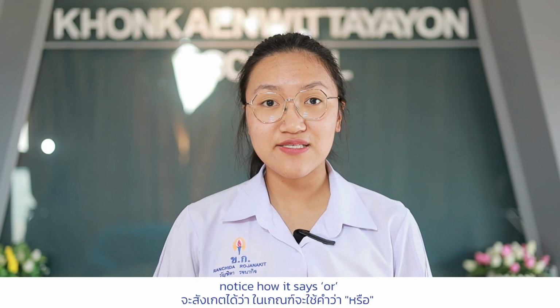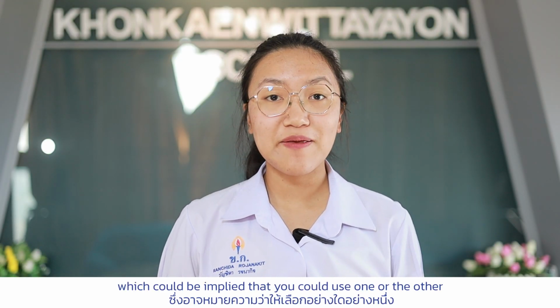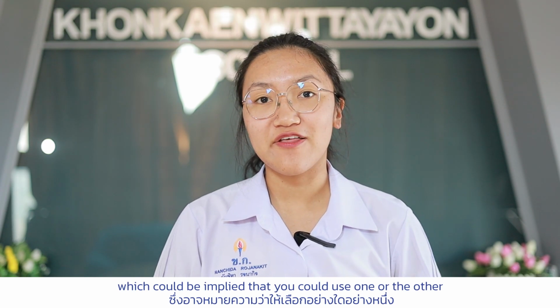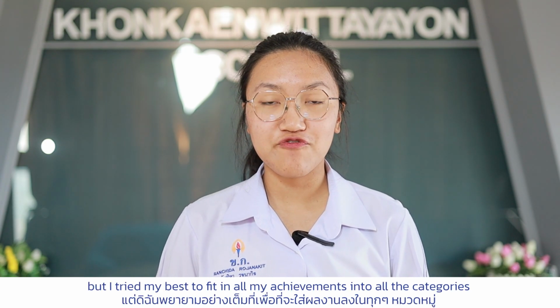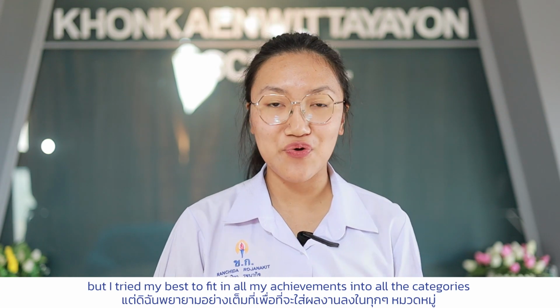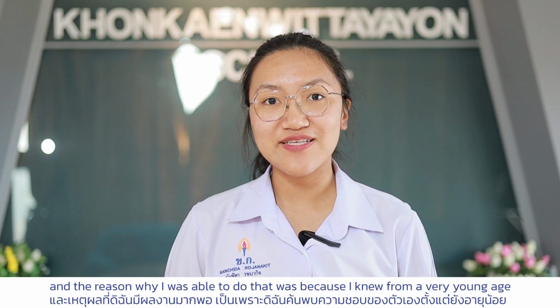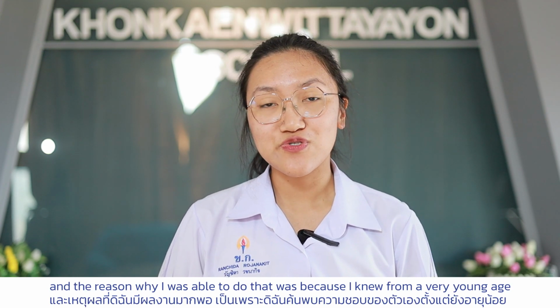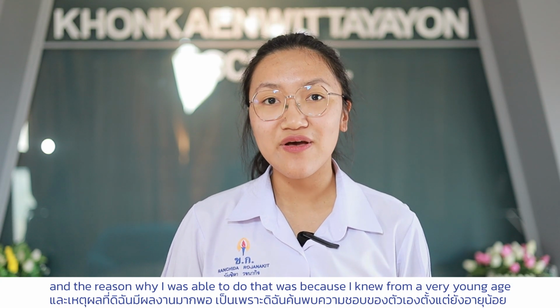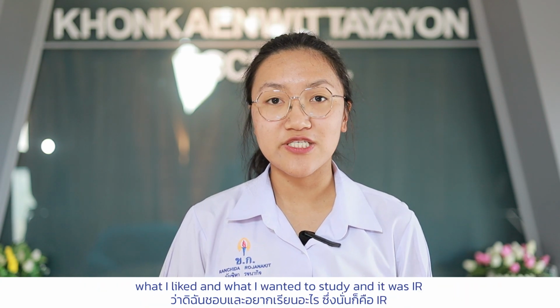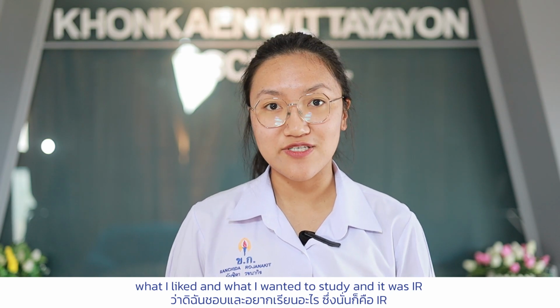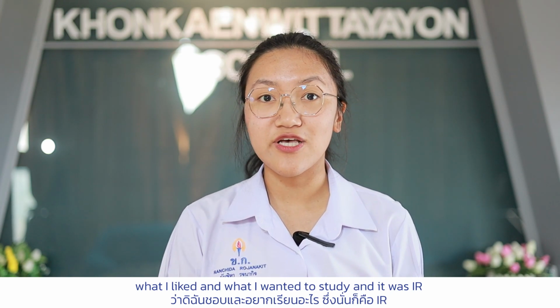Notice how it says or, which could be implied that you could choose one or the other, but I tried my best to fit all my achievements into all the categories. And the reason why I was able to do that was because I knew from a very young age what I liked and what I wanted to study, and it was IR.